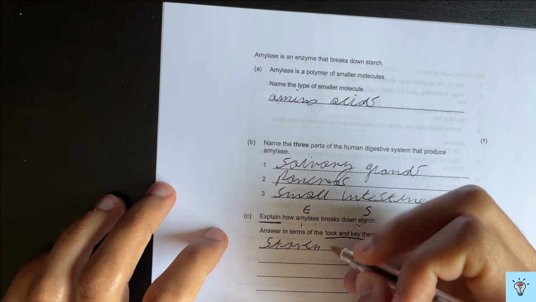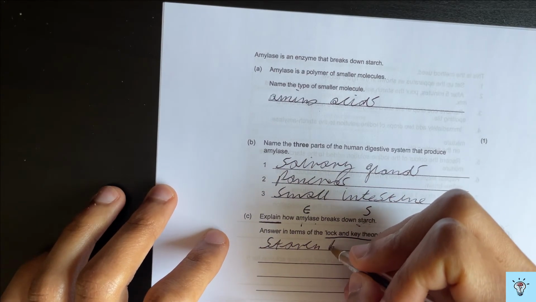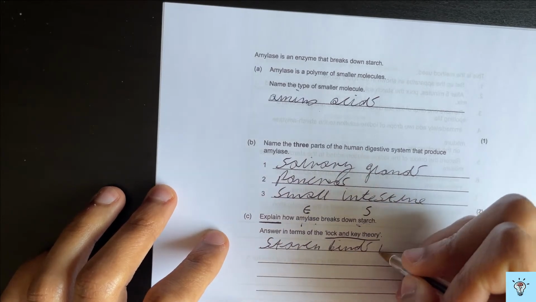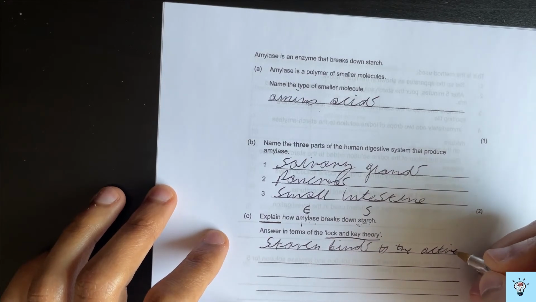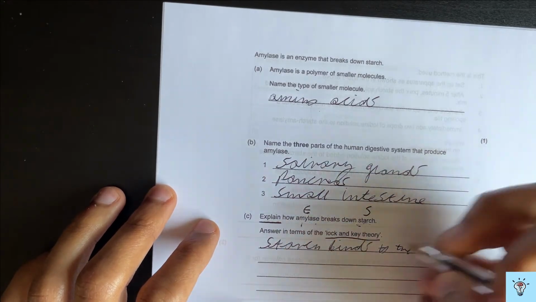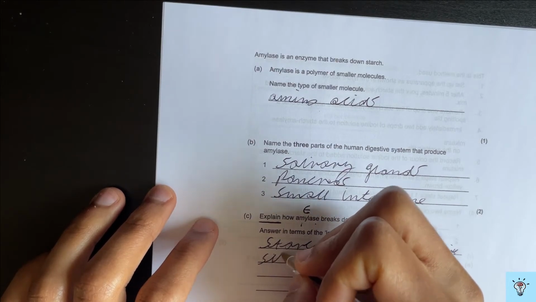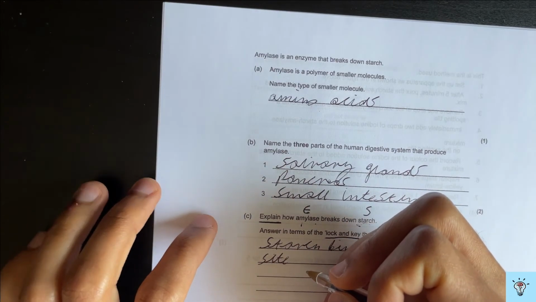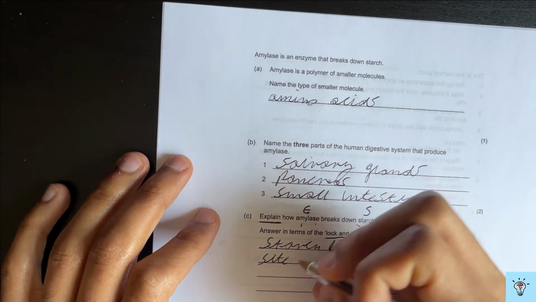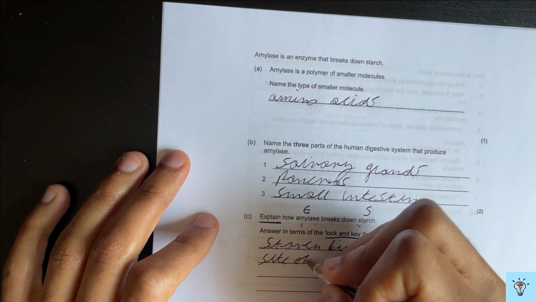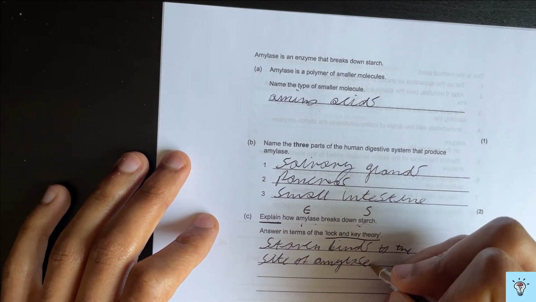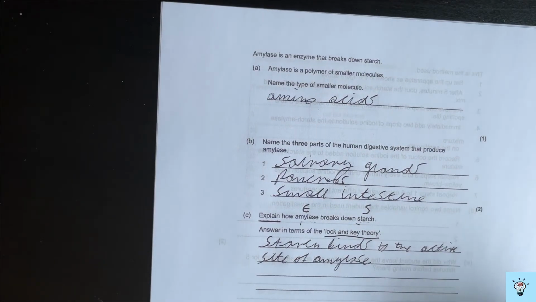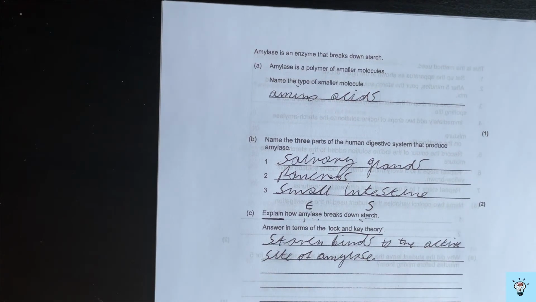And I'm going to say binds to the active site. And just to be clear what I'm referring to, I'm going to also add here of amylase. So that's going to be my first point, and as you can see, it's a 3 marker, so I'm going to need to come up with 2 more of these in my explanation.